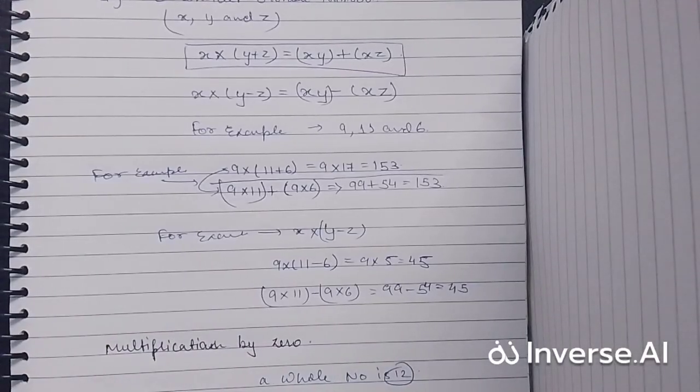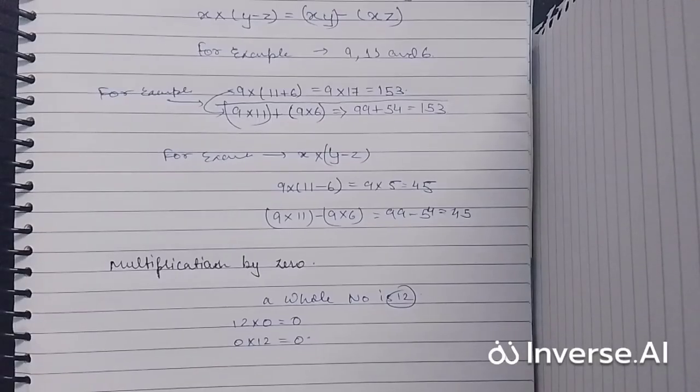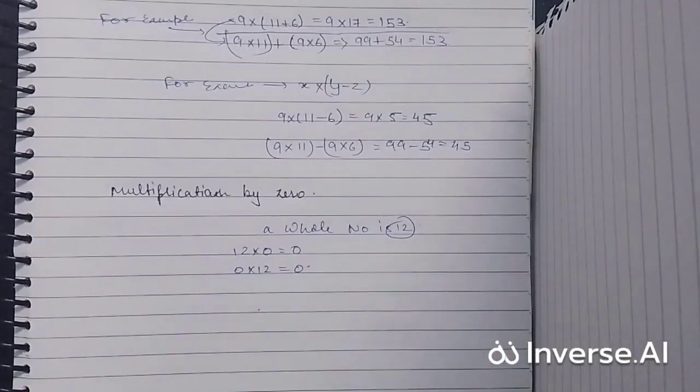Division by zero. A division of a whole number by zero is not defined. If x is a whole number, then x divided by 0 is not defined. For today we will see some examples so you can have a clear view on this. I have some questions here.